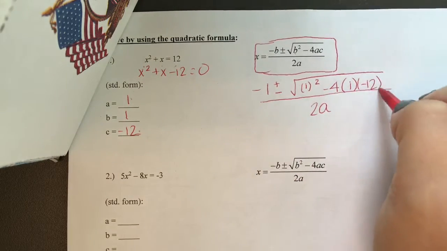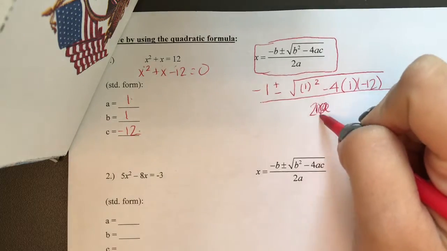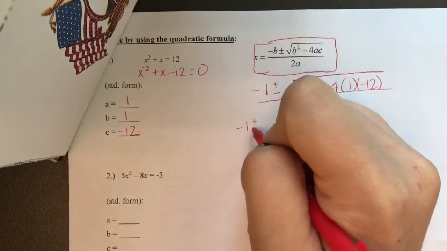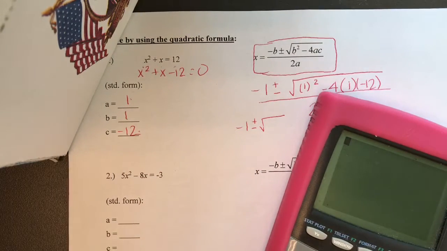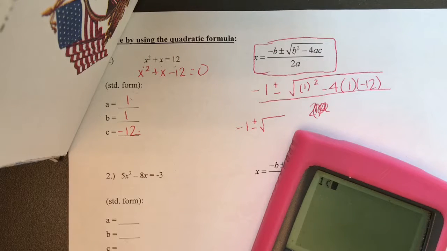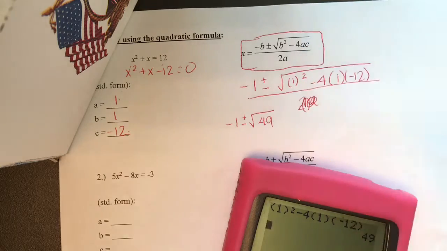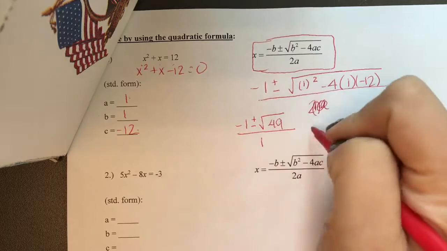Okay, go ahead, simplify all of this first. This should be 2 times 1. So you're going to get negative 1 plus or minus the square root of... Let's go ahead and simplify this. You get 49 over 2A, which is 1.